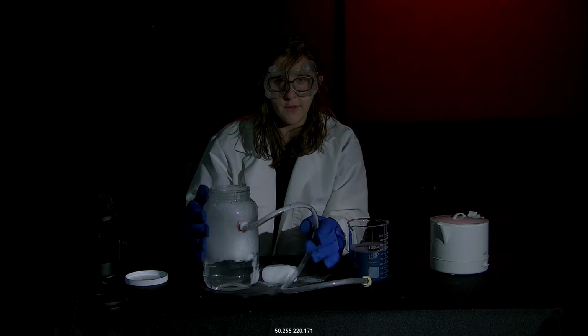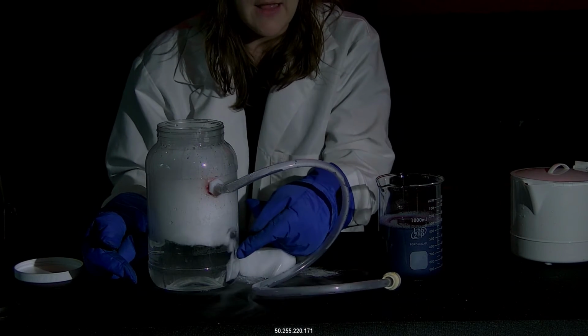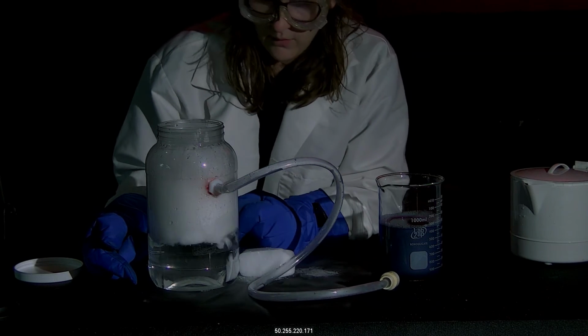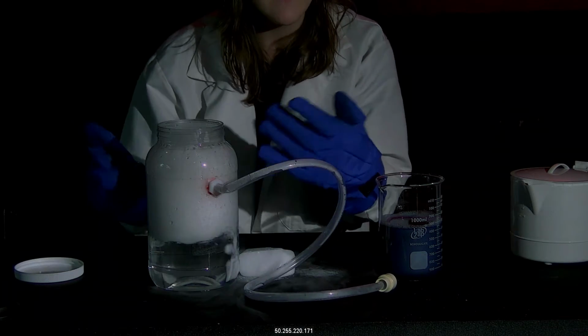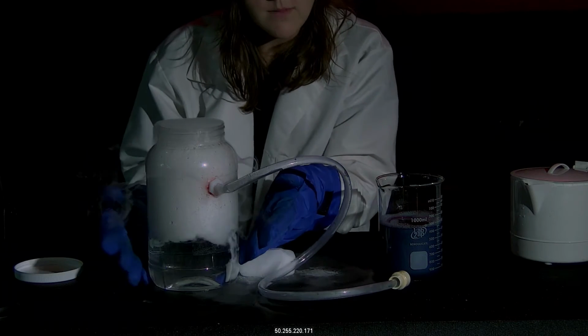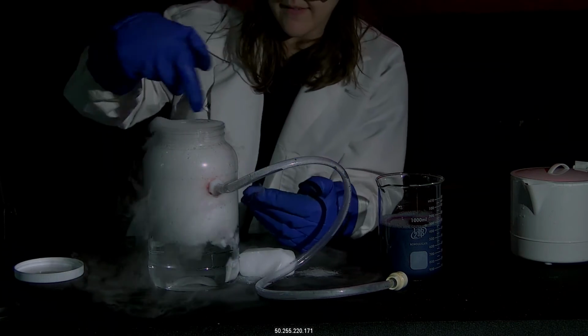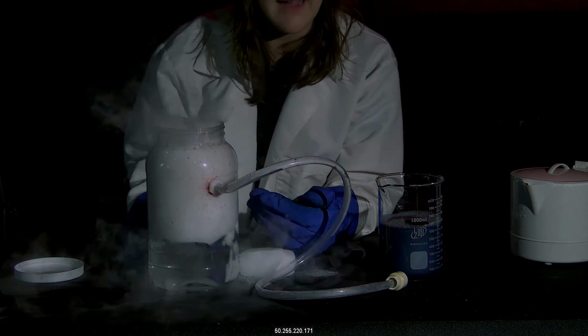Before we get too much further, if you take a look here inside my plastic container, you can see that there are bubbles forming from the dry ice. That is the sublimation. It's so cold that when it's being warmed up by this warm water, it's going from a solid to a gas, and we can see that gas in this nice thick cloud that's forming on top of the water.